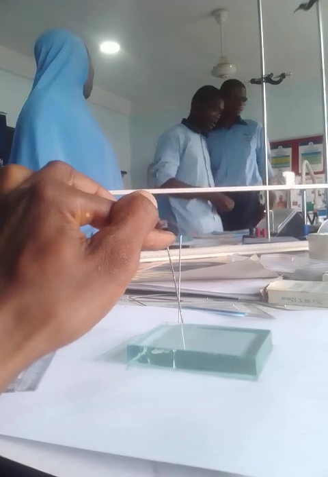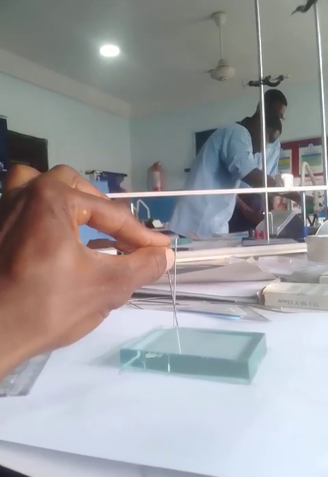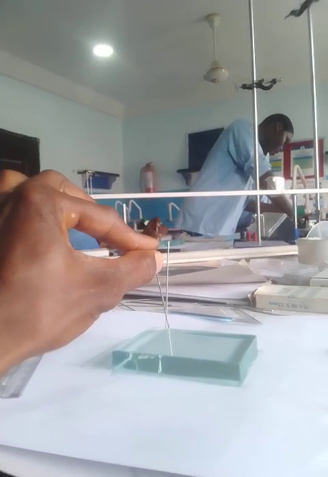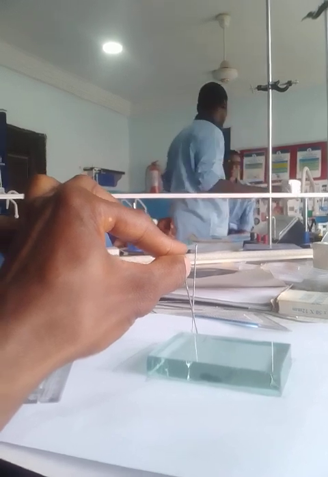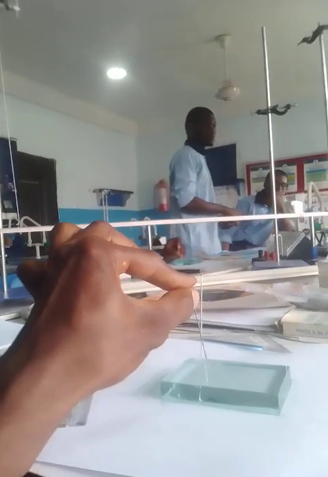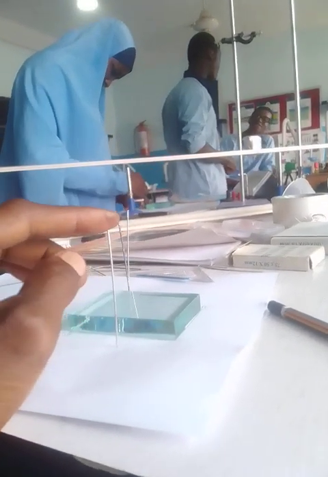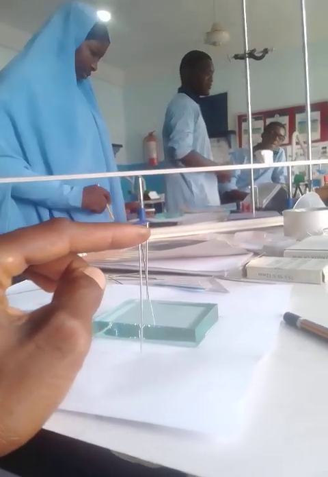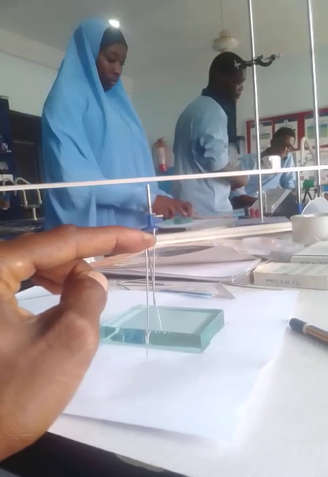So in this case, all the pins seem to be one line. You can see. Put it here. If you do it like this, try to do it such that all the pin lines are the same line.